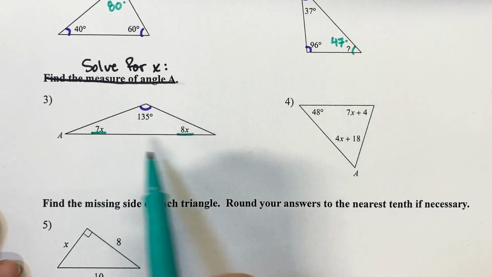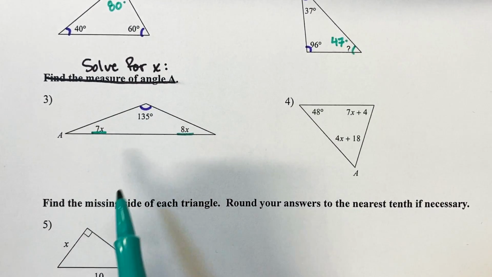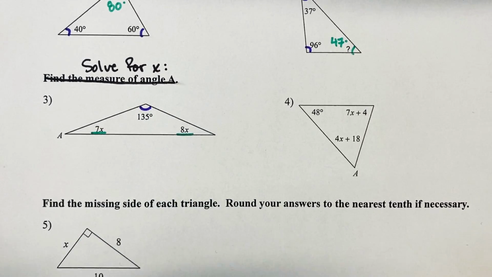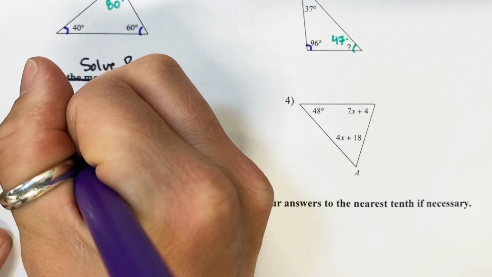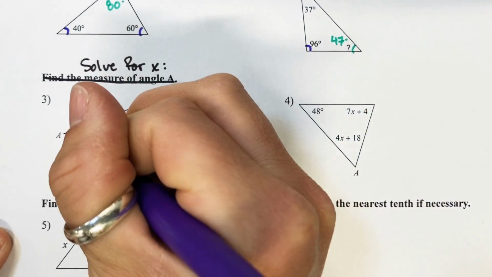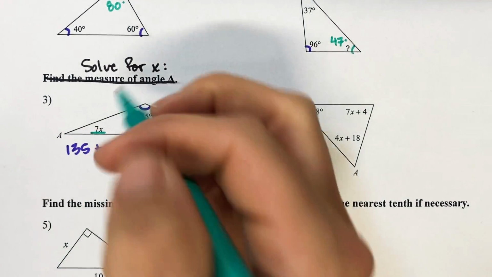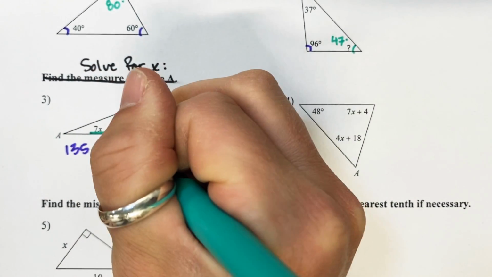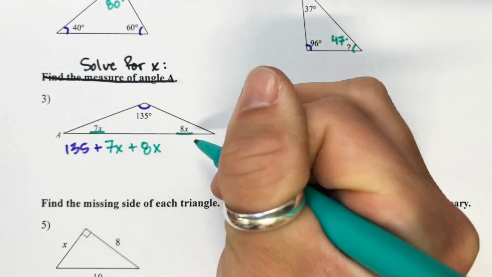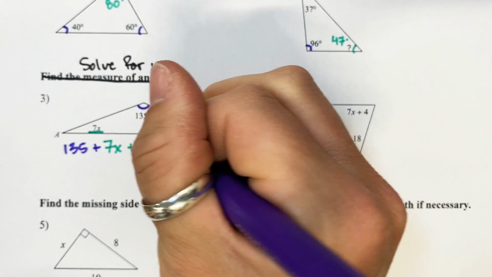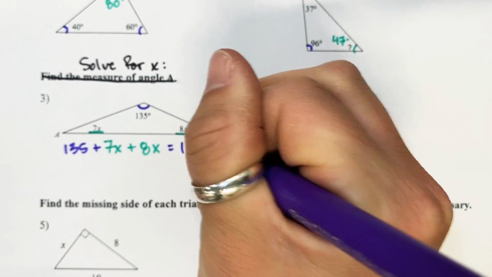In order to solve this, we can't subtract from 180 because we only have 1 angle, but that's okay. We can add them to 180. So let's take the angle that it gives us, 135, plus the 2 other angles, even though they have an x in them, so 7x plus 8x, and it all has to equal what? 180 degrees.